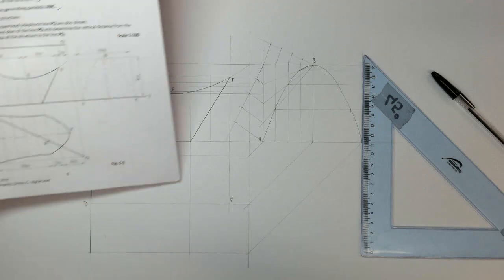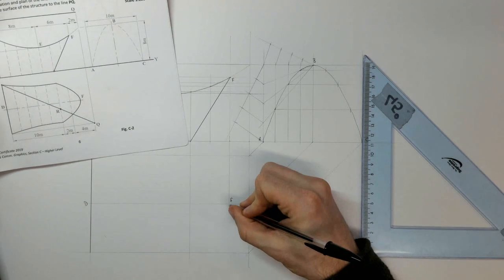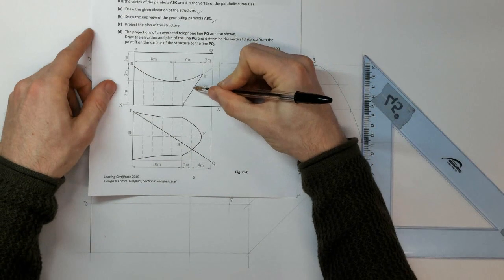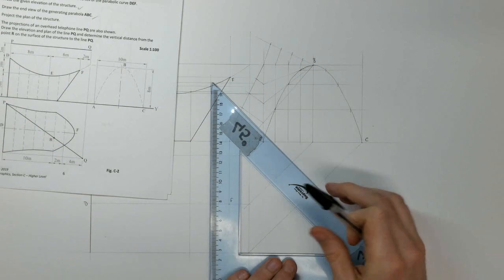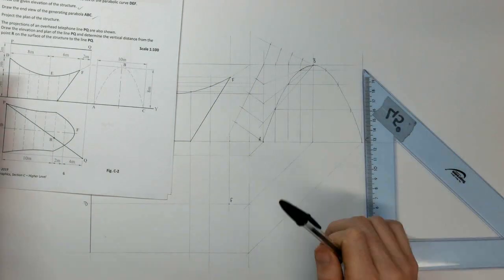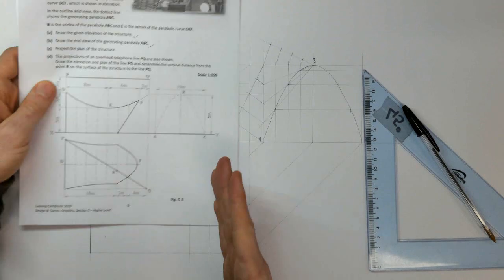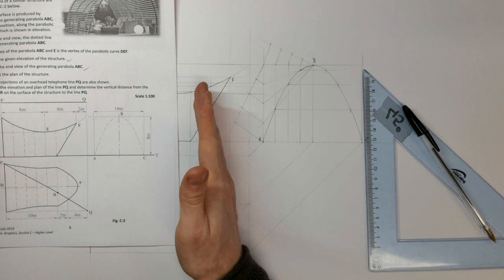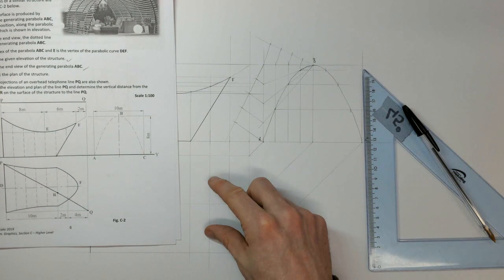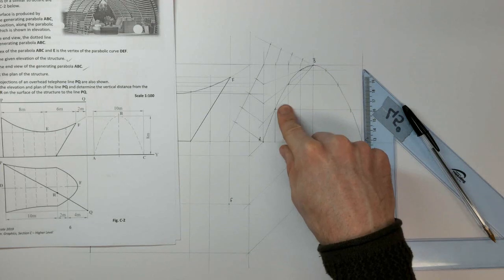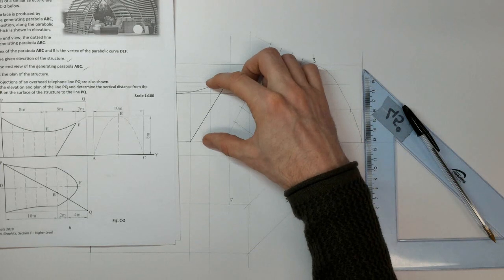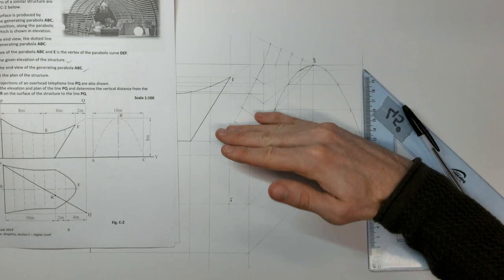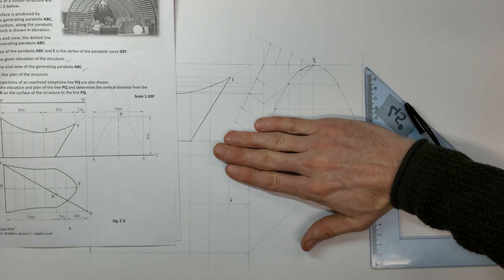So I'm going to start with this section here, which will be in this position. Okay, so we're taking a section through our shape at that position, and that will find us an ellipse of this height in this position, sorry, that height, stepped off. So that would be approximately the ellipse that we're going to get.